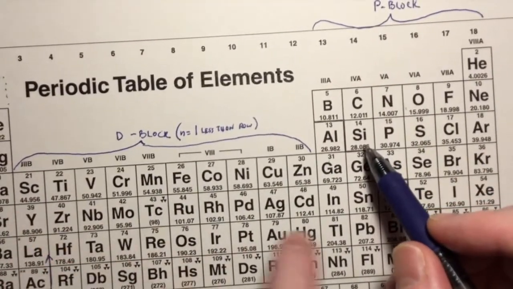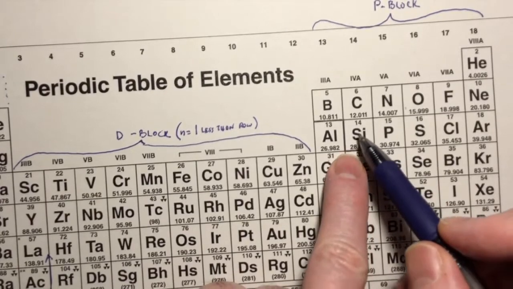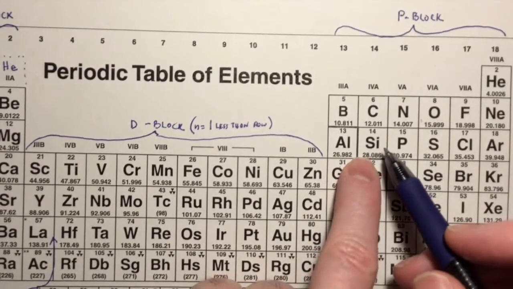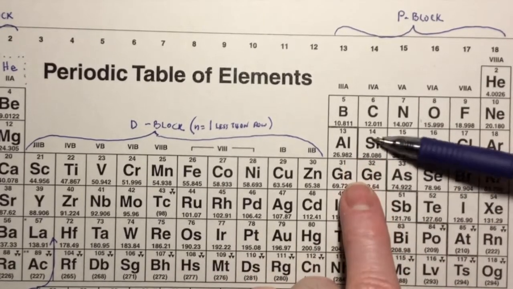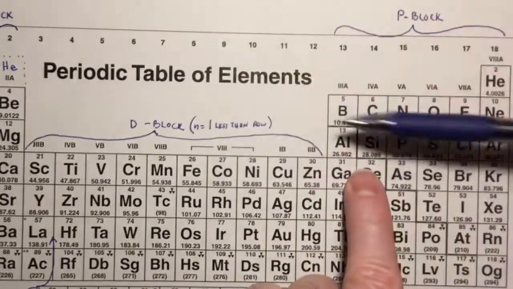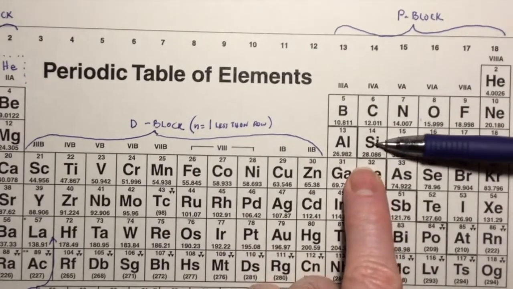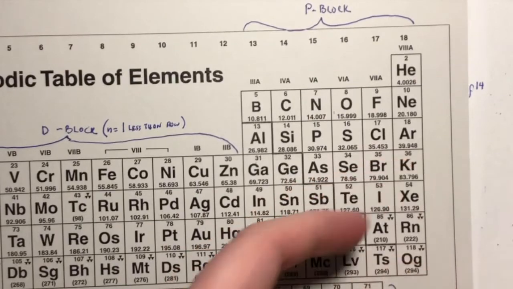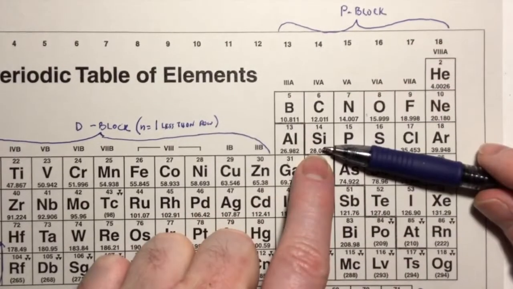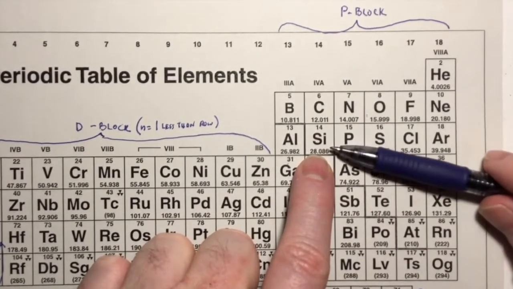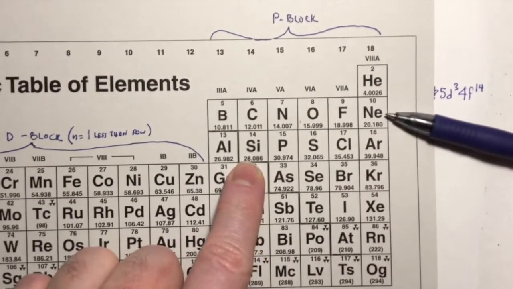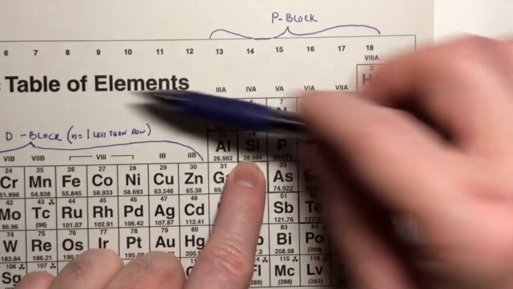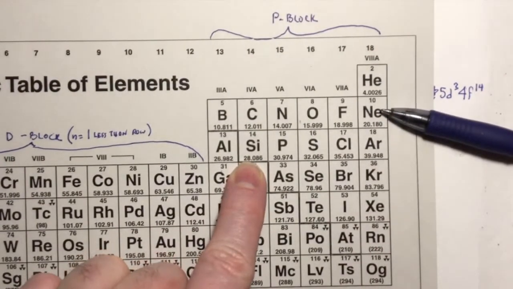So the way that we do this is we look at our element that we're going to be writing the electron configuration for, and we find the noble gas that came just before we got to that element. We don't look forward for the next noble gas. We look backward at the last noble gas in the sequence. And in this case, it's neon. So we're going to let neon represent all of the electrons leading up to neon.